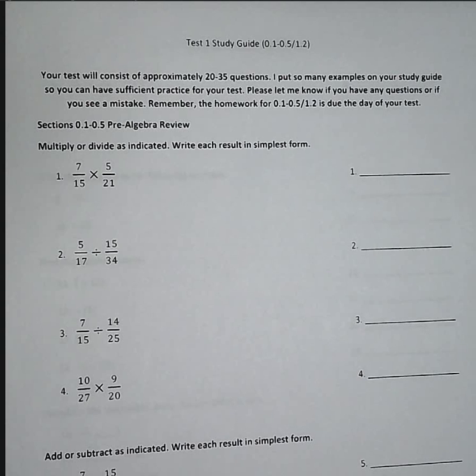In this lesson, I am going to cover your Test 1 study guide. This is a very good guide for you to know what is going to be on your first test. Your test will consist of approximately 20 to 35 questions. I put extra examples on your study guide just so you can have enough practice before you take your test. So make sure you let me know if you have any questions.